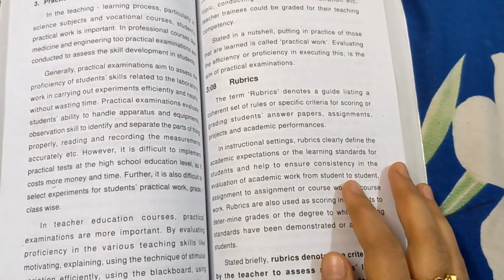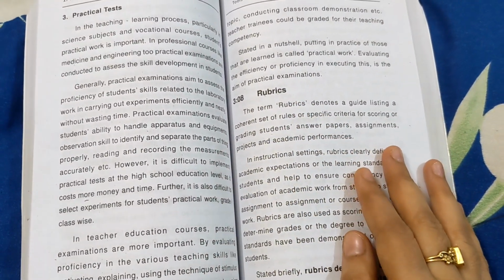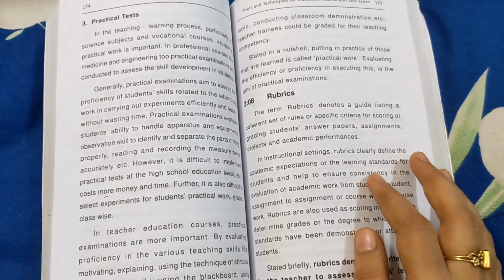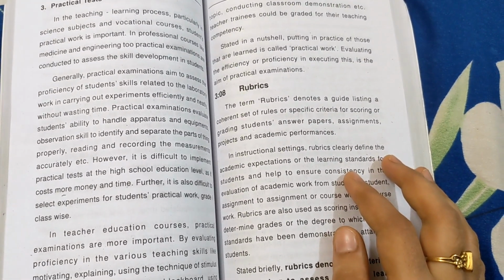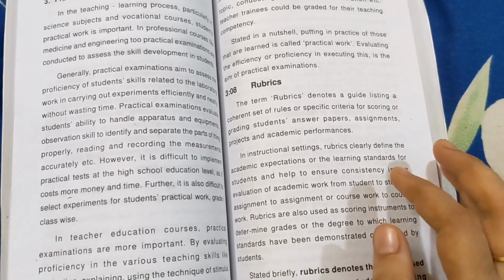In this video, we are going to learn about rubrics. This is a very important question, so make sure you understand this very deeply and you should be able to present it in your exam paper too. So first, let's know the most basic things about rubrics.